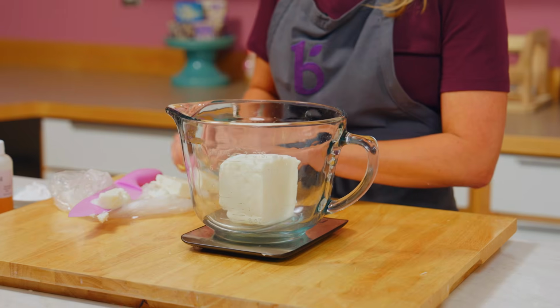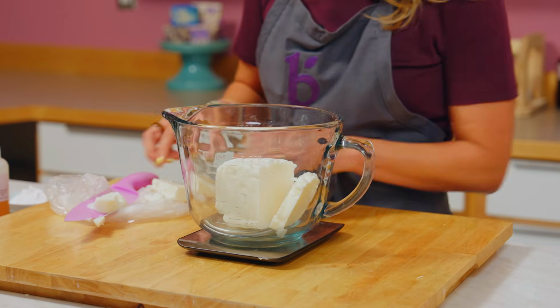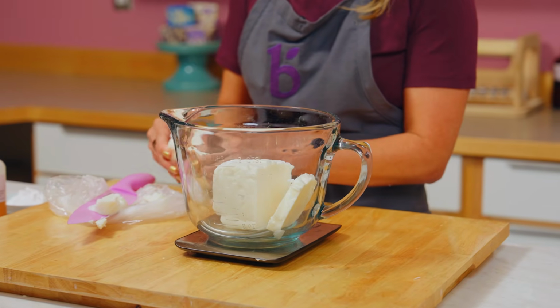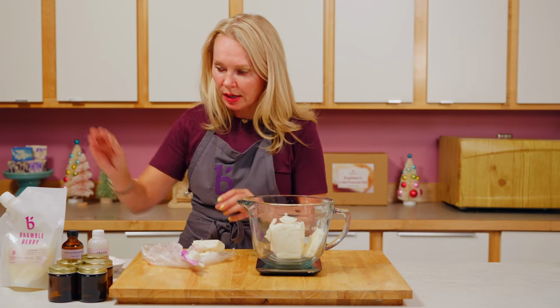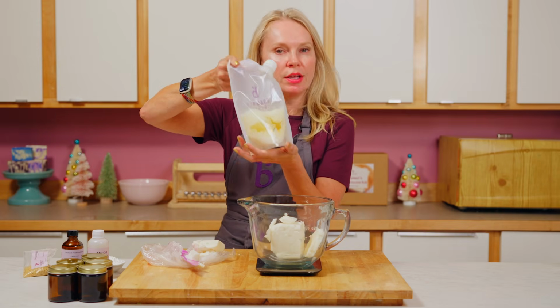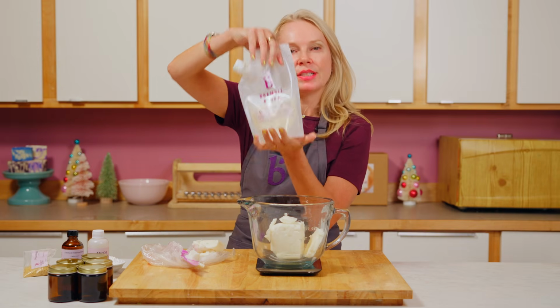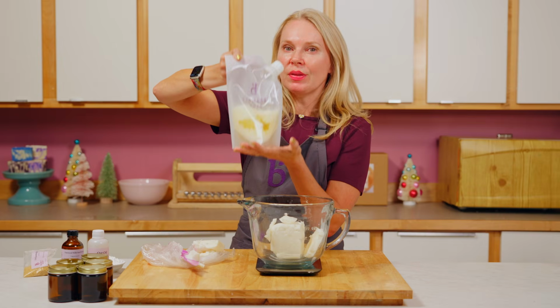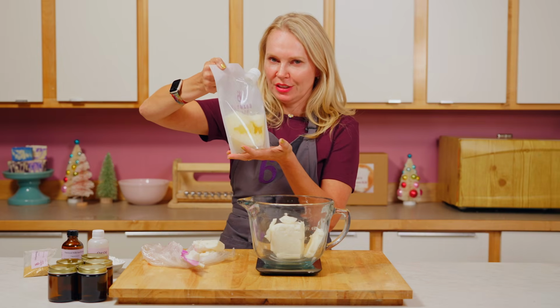So I'm going for 14 ounces here, and then I will be whipping it like I mentioned. While I'm whipping it, I am going to take my coconut oil, which is solid at room temperature. I'm just going to pop this in the microwave and melt it down so that I am using my time efficiently.